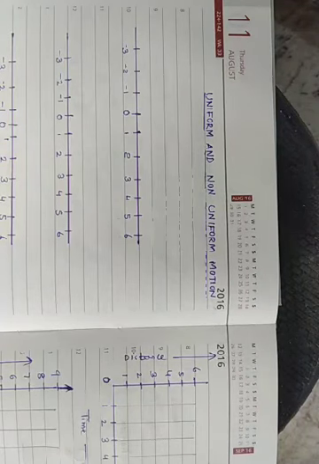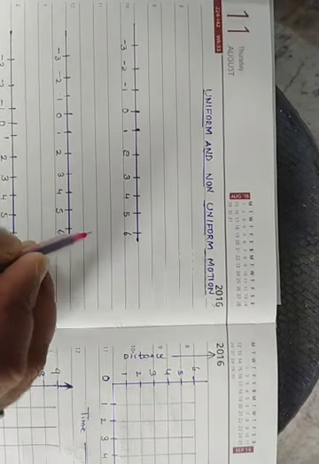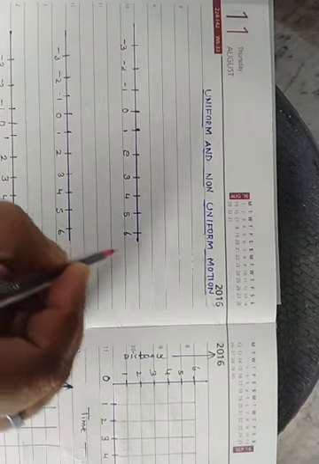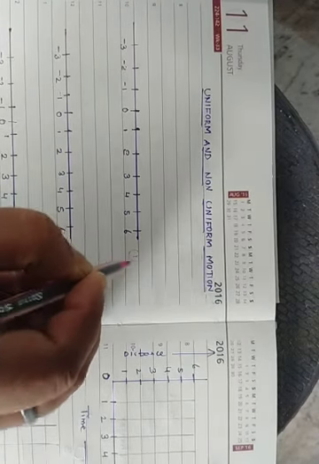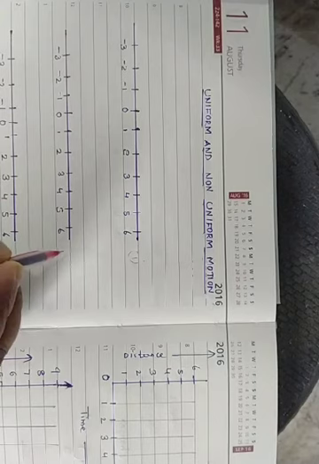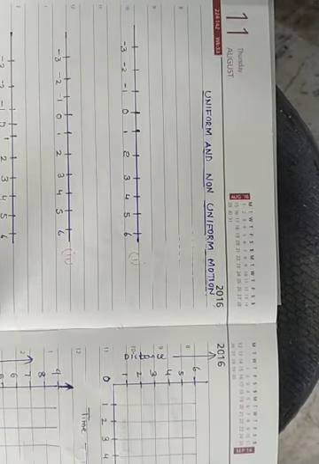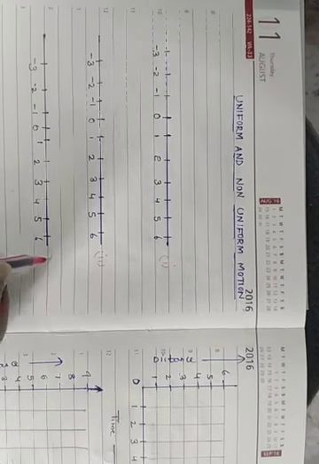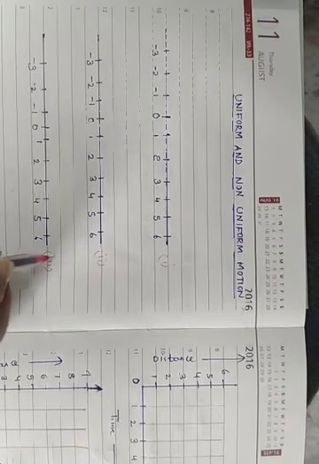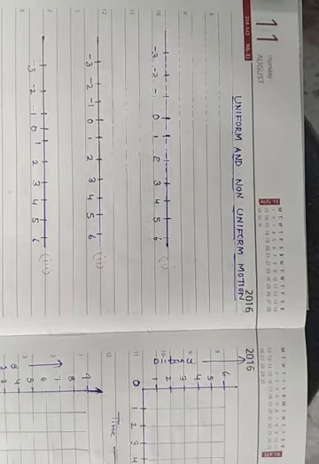Today's topic is uniform and non-uniform motion. So let's start. You could see that I have drawn some number lines. This is case 1, this is case 2, and this is case 3.